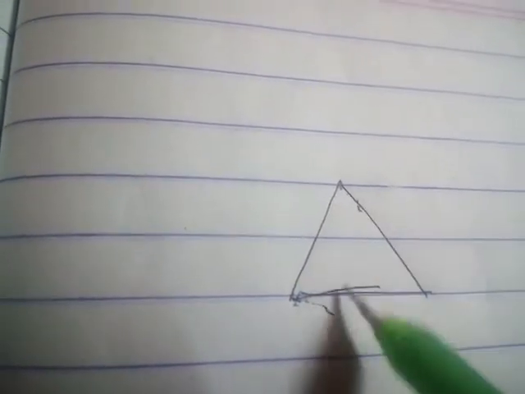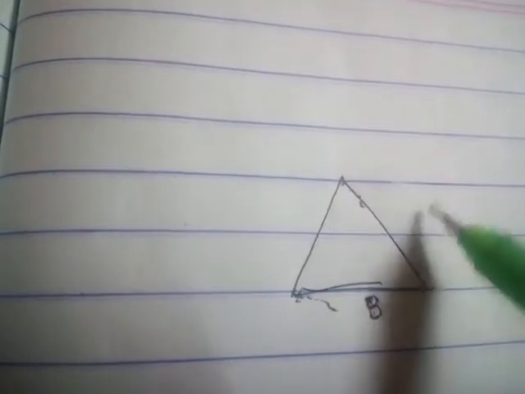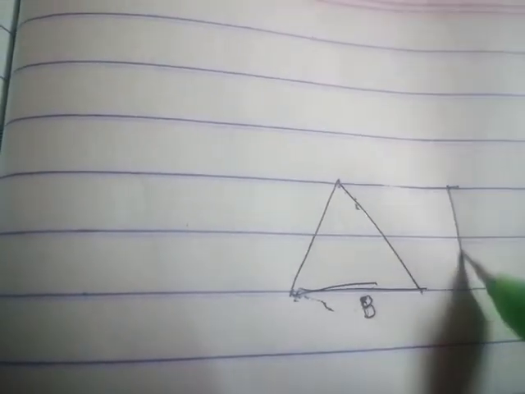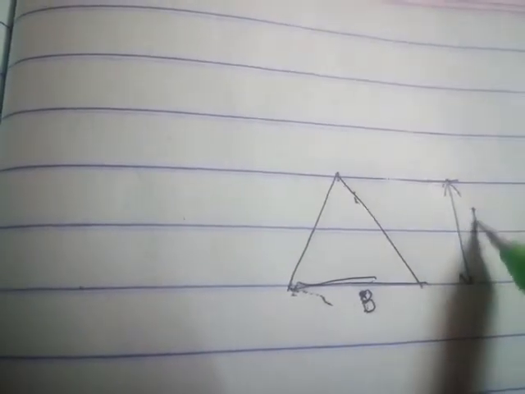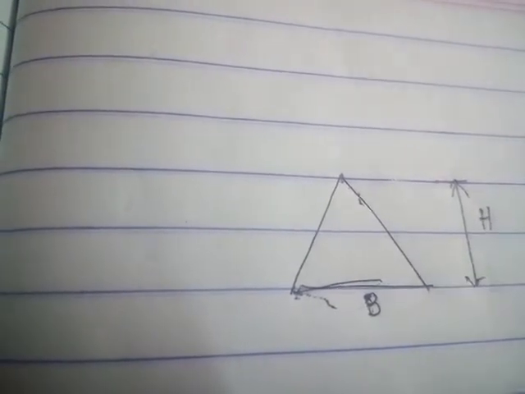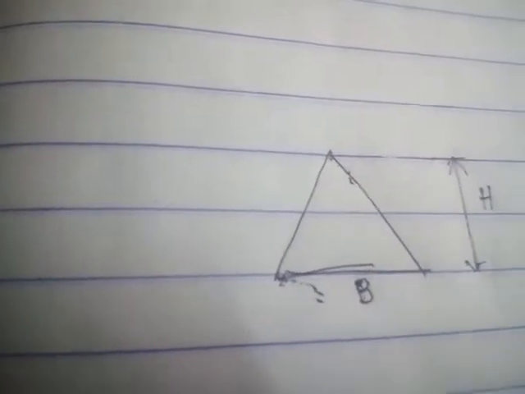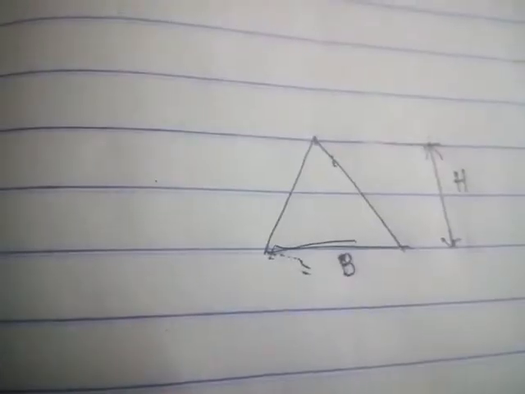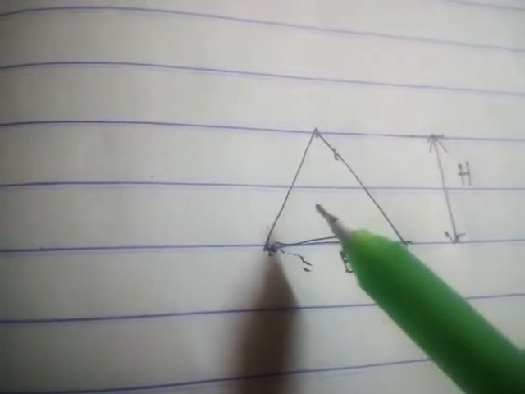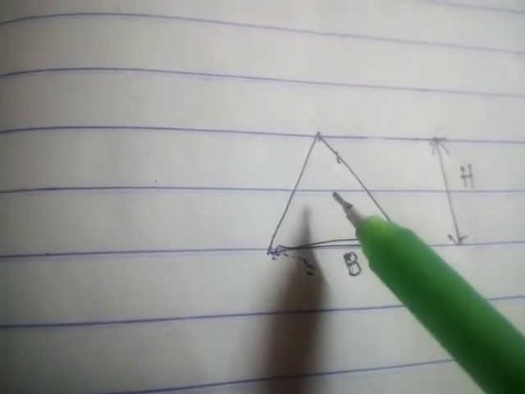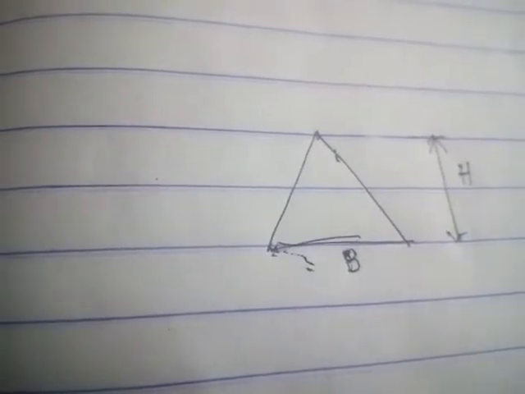It is a triangle whose base is B and total height is H, capital H, okay, and base is B. So first of all we have to know what is plastic section modulus. Plastic section modulus is nothing but the moment of area about the equal area axis, okay.